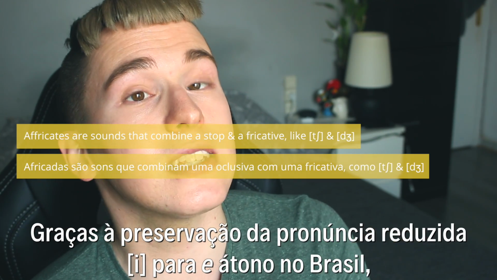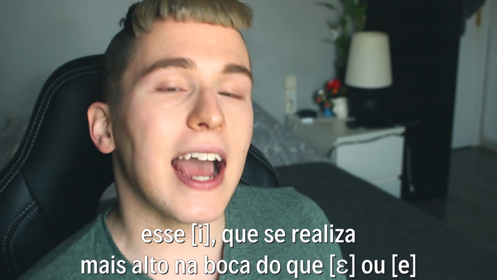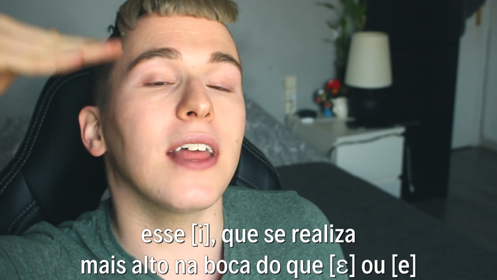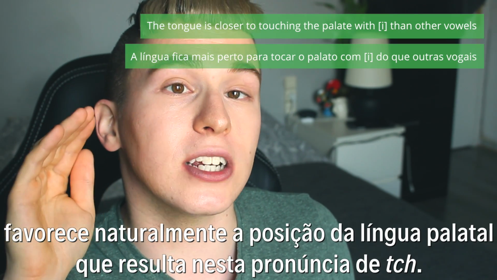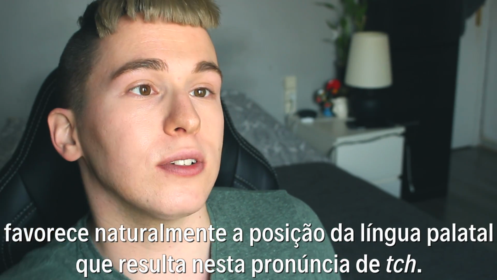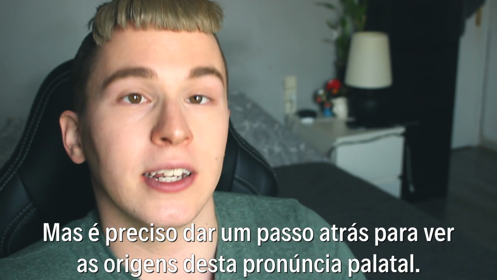Because of the Brazilian maintenance of the reduced e sound, the letter e turning into an ee sound, that ee sound that's higher in the mouth than an eh or an ah naturally favors the tongue moving into a position that would produce that ch sound. But we need to take it a step back and trace the origin of that palatalization in the first place.